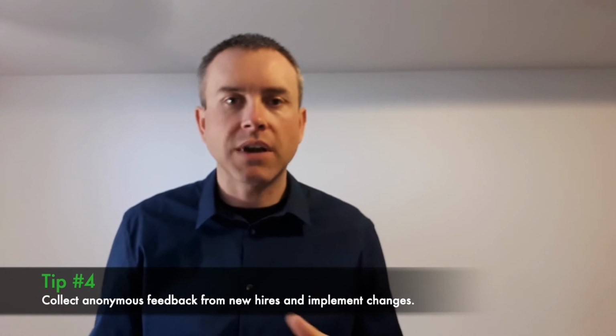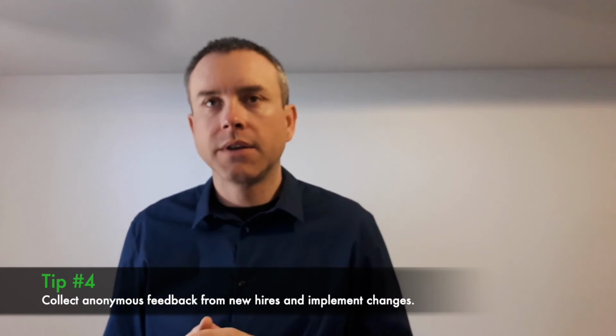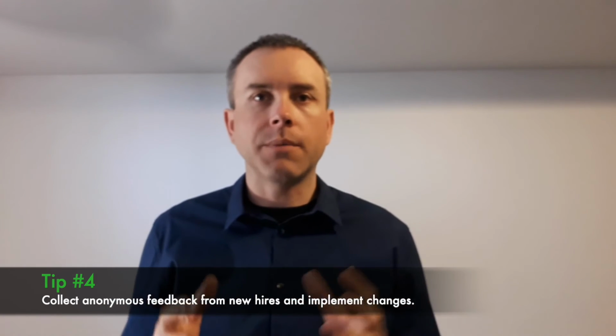Assembling an effective virtual onboarding plan really comes down to the last three things we've reviewed. It's reflecting on the plan that's in place. It's making sure we have the right tools in place. It's executing. And then finally, the last tip, and this leads us into tip 4, is really focusing on feedback. So after everything is said and done, we really want to collect anonymous feedback for the purpose of implementing change. We have every intention to try and optimize this virtual onboarding process.